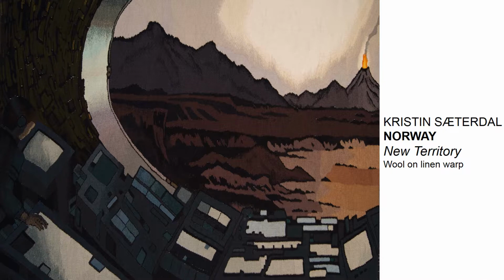So in this piece, we're almost seeing through the artist's eyes onto a new and unknown landscape, whether that's a planet that we've destroyed or a new place we've just arrived at or a familiar place. It's really up to us, the viewer, to see how we interpret that.